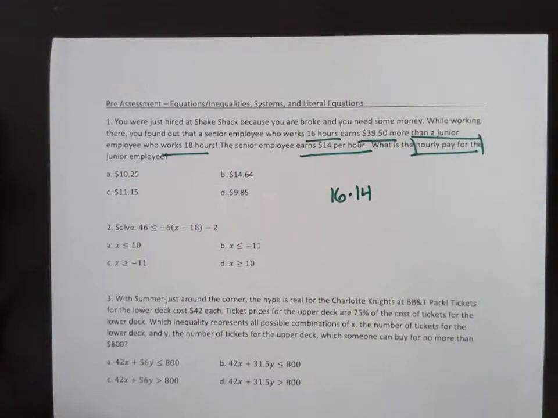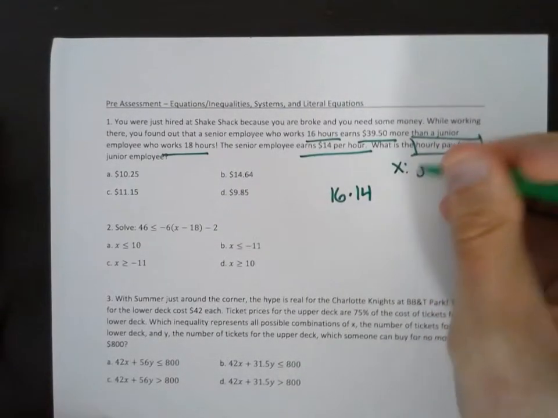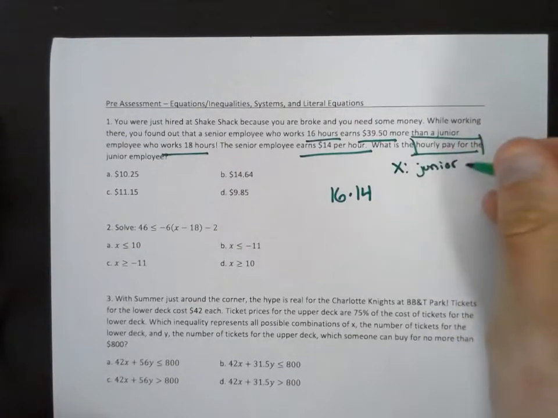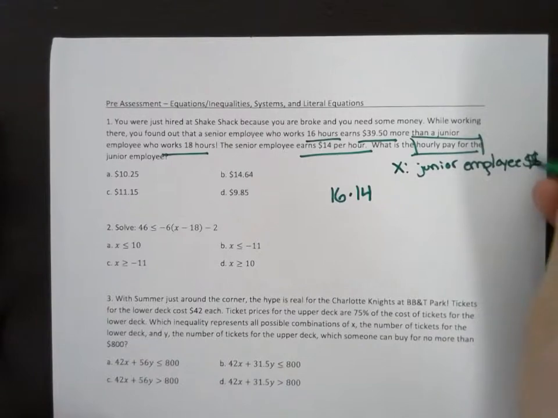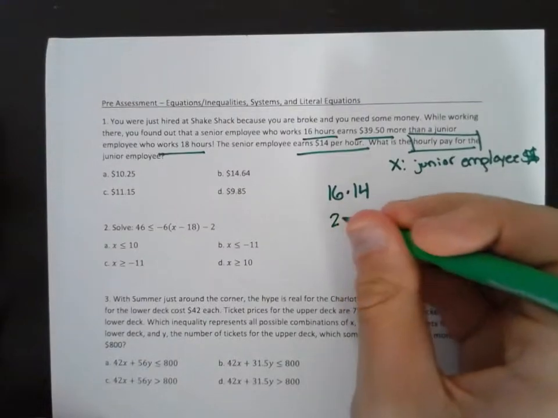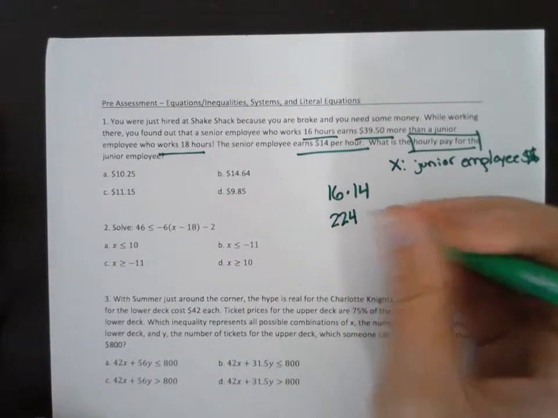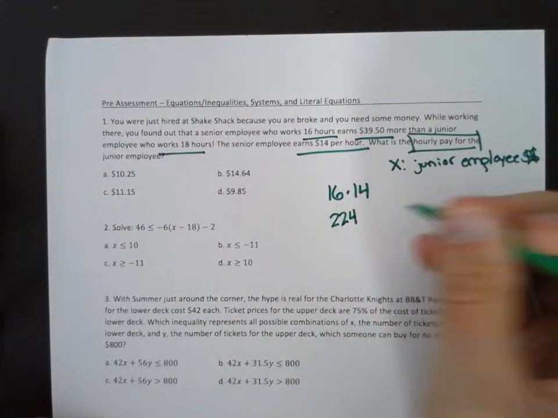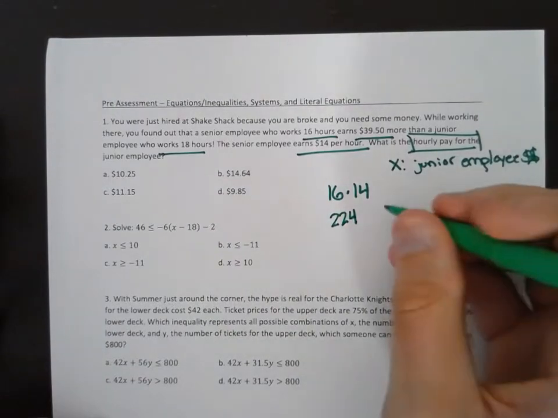So let's say we have no idea what the junior employee makes, so let's call that X. So again, let's just set up our equation. We have to do 16 times 14. When you do 16 times 14, you get 224. So he makes $224 in 16 hours for $14 a pop.